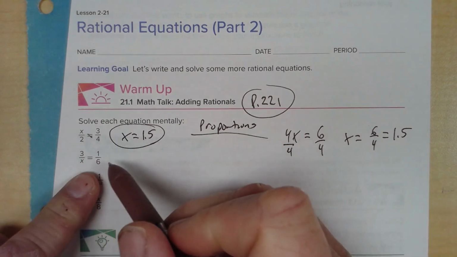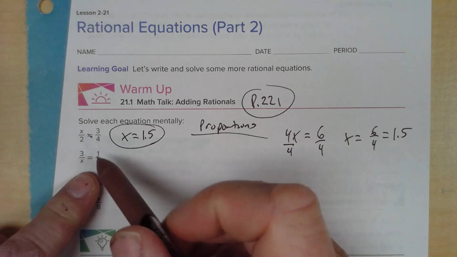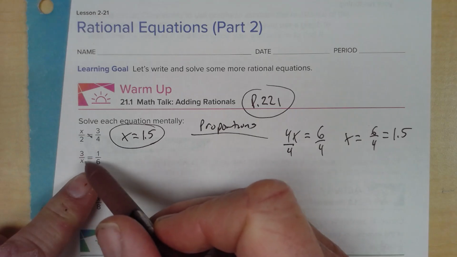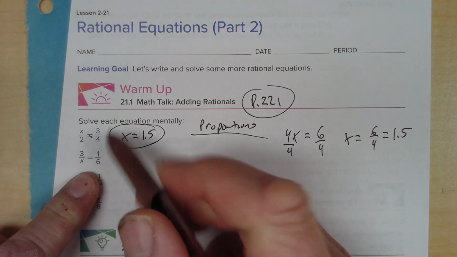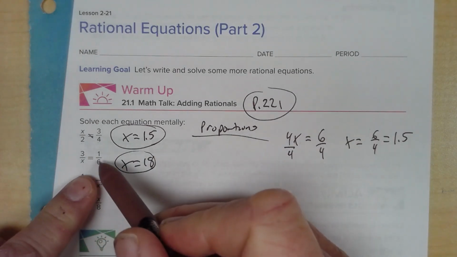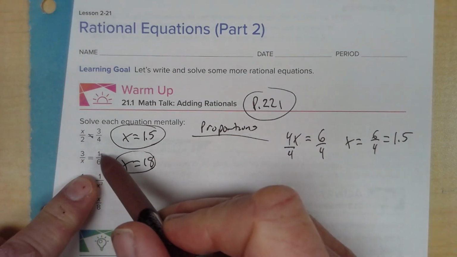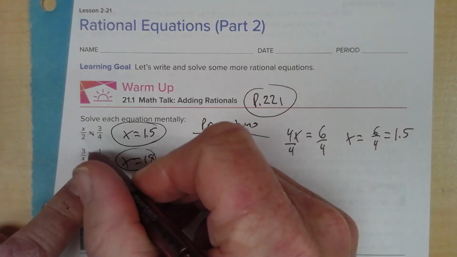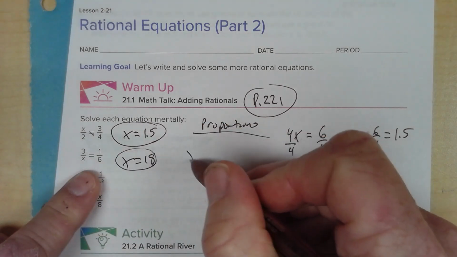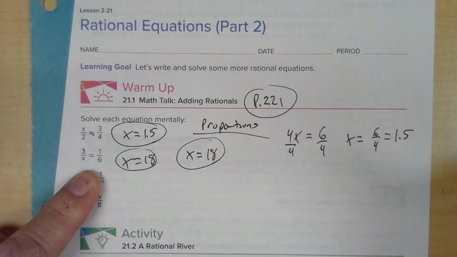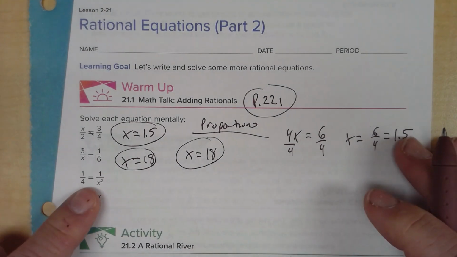Mentally, you'd say this is divided by 3, so something has to be divided by 3 to get this. Well, that would be 18. So 18 divided by 3 takes me back to 6. 3 divided by 3 takes me back to 1. If you're a proportion kind of person, you would multiply. 1 times x is just x, and 3 times 6 is 18. So that's almost a mental way to do it too.